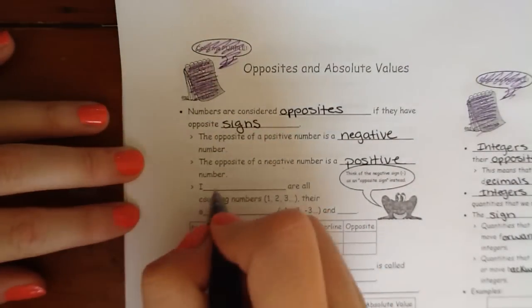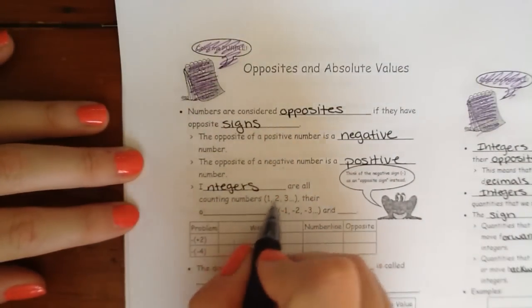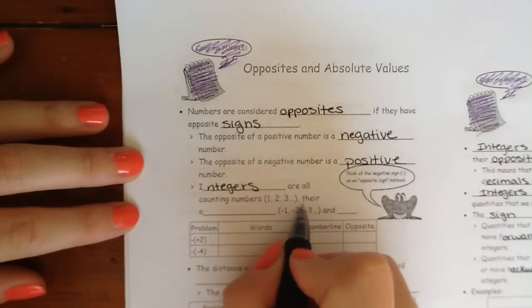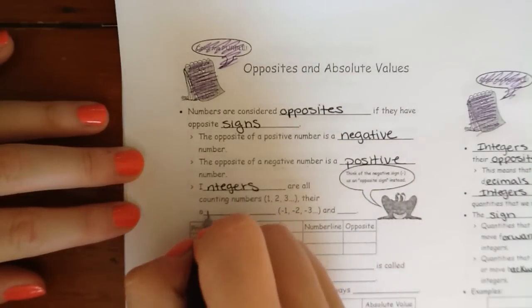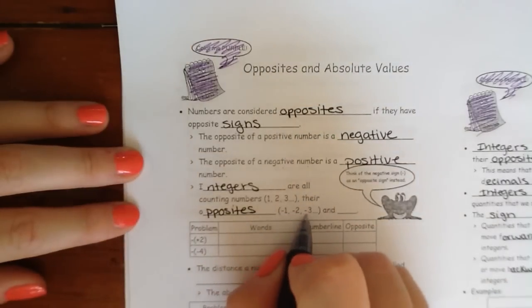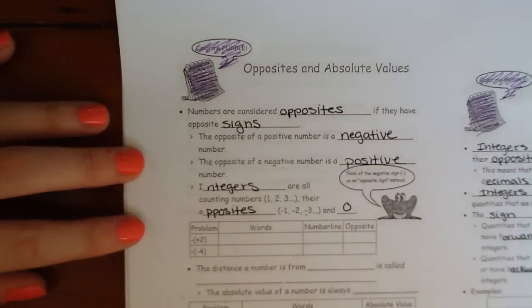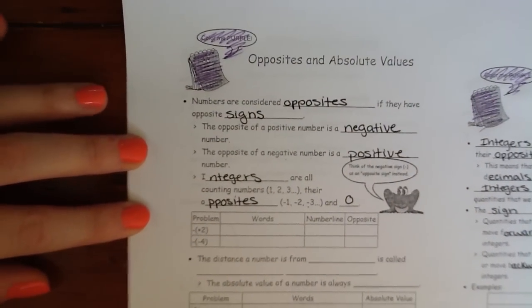And remember, integers are all the counting numbers, 1, 2, 3, 4, 5, and so on, their opposites, negatives, and 0. 0 is kind of special. 0 is the only number that does not have an opposite.